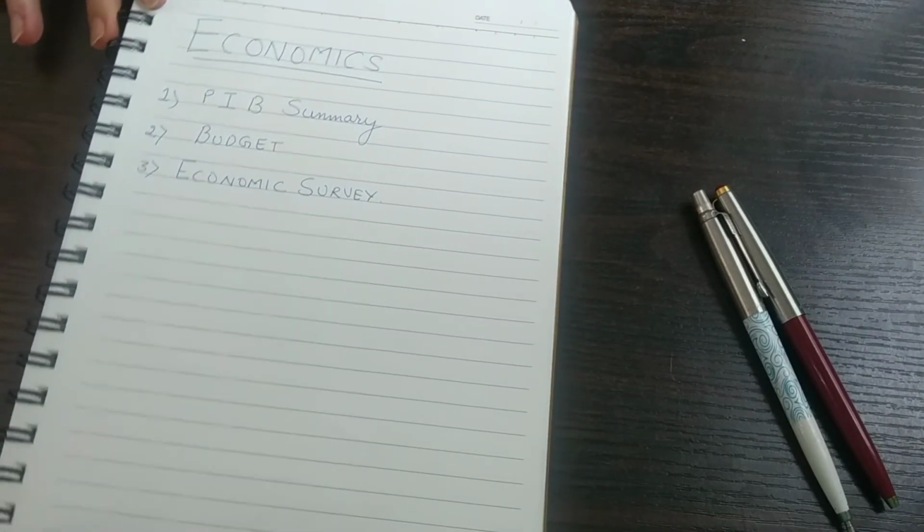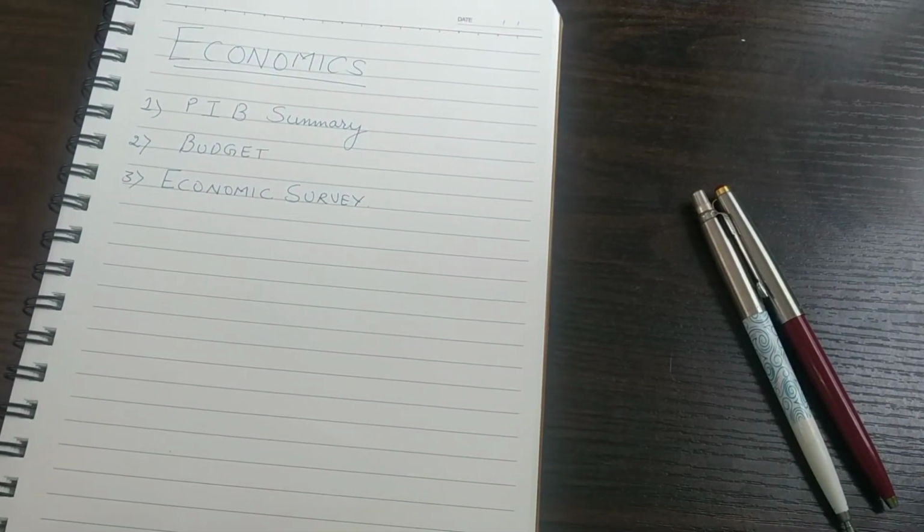Now, apart from these two NCERTs, there are three things that you need to keep in mind as well. First one is the PIB summary. This summary is available every year, and you need to download it, or you can buy a booklet in the market as well. This is also important because it contains all the summary about the economic outcomes and researches as well. The second thing you have here is the budget.